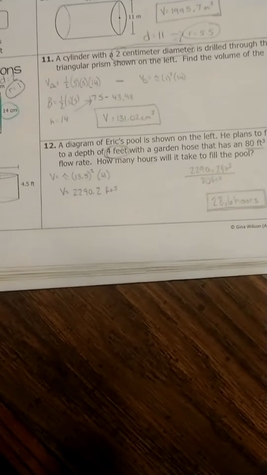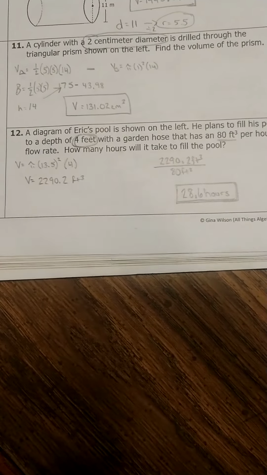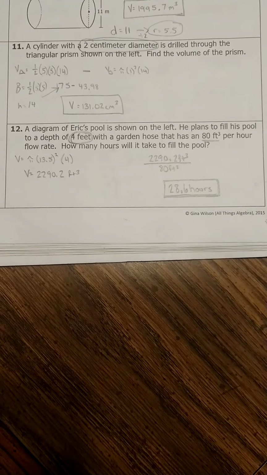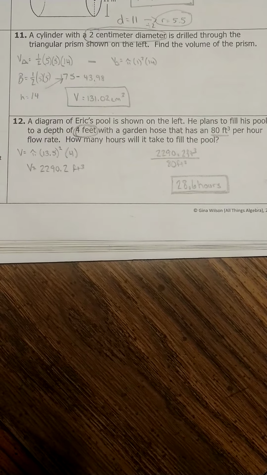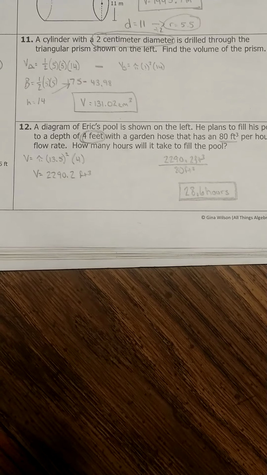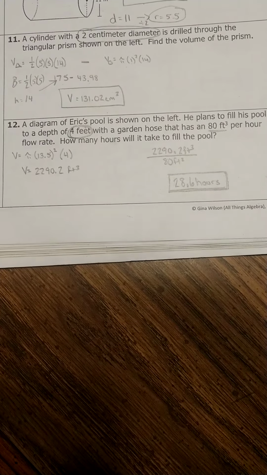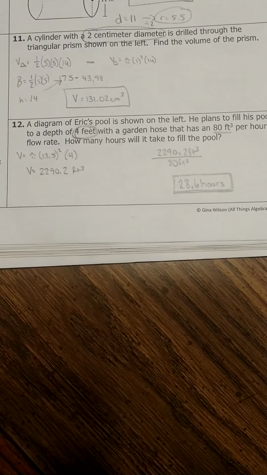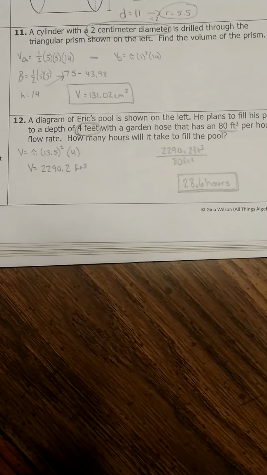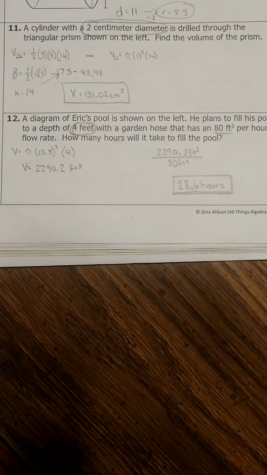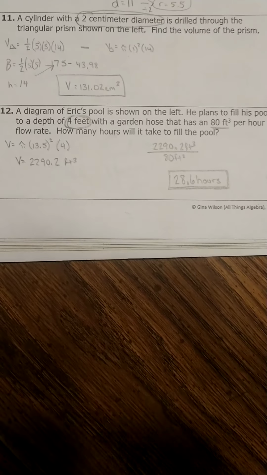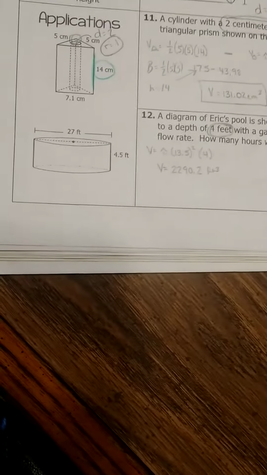Number 12. A diagram of Eric's pool is shown on the left. He plans to fill his pool to a depth of 4 feet with a garden hose that has an 80 cubic feet per hour flow rate. How many hours will it take to fill the pool? So you've got to find the volume of the pool and then do a unit conversion. So much fun. So we come back over here.